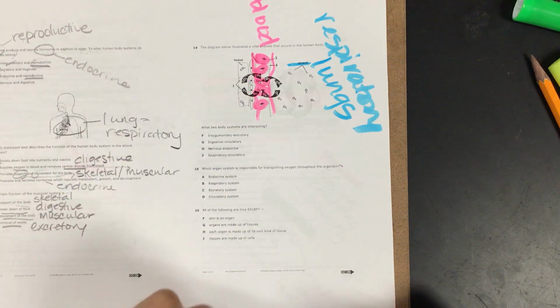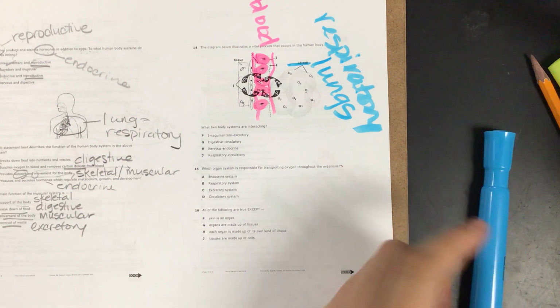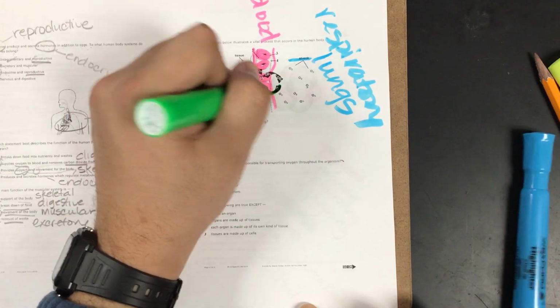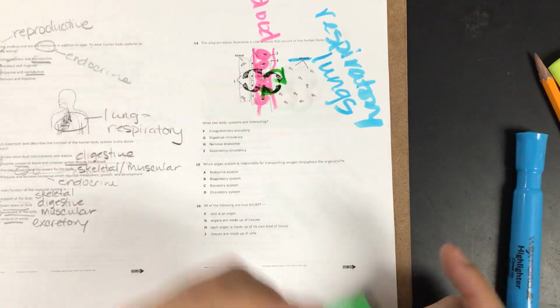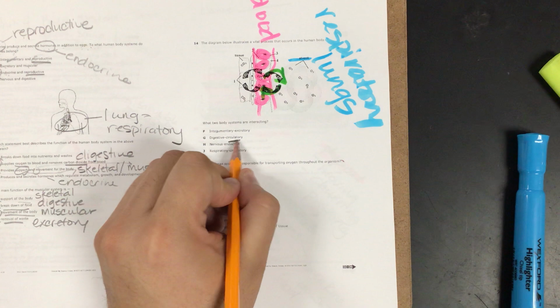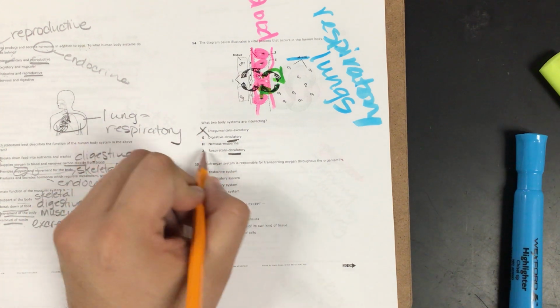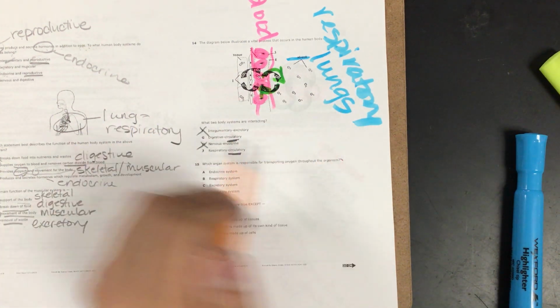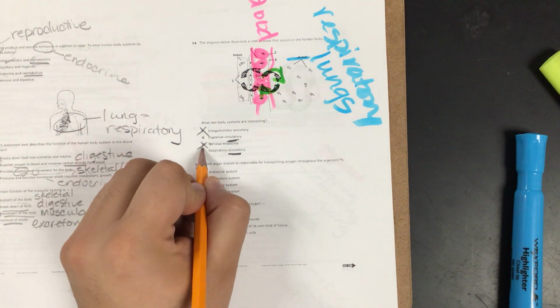Question, what two body systems are interacting? Which ones are working together? Which ones, something's going on between the two? Blood is circulatory, boom, boom, boom. Can't be F, can't be H. And then lungs are the respiratory, J.